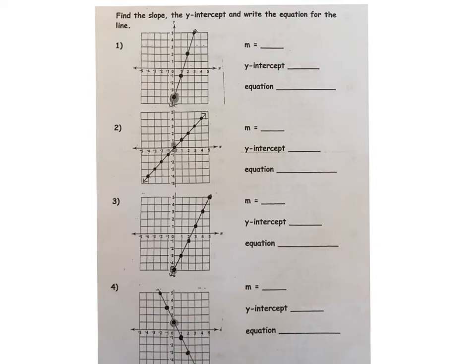Welcome to the page where you will be given the graph of a line. You have to identify the slope and the intercept, and then write an equation for the line using the formula mx plus b equals y.